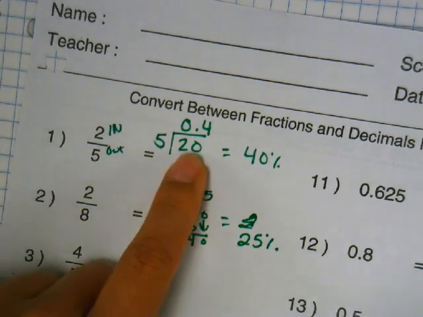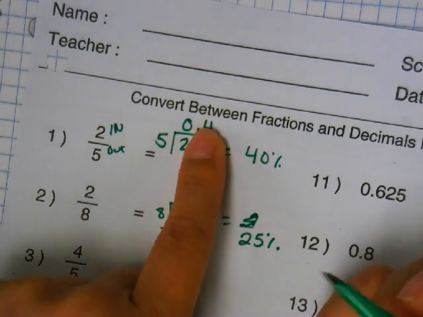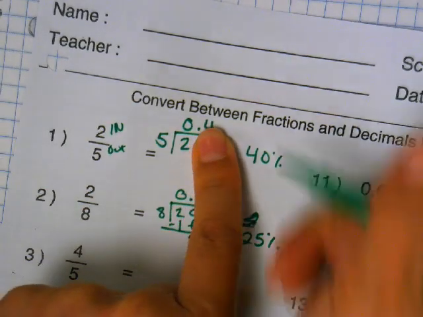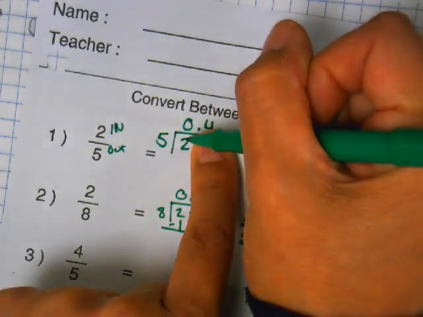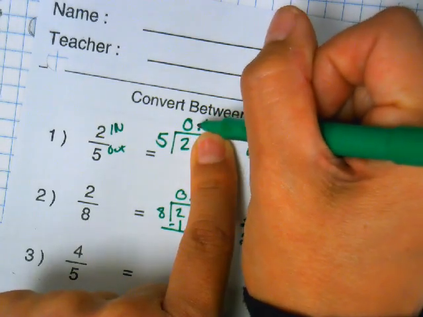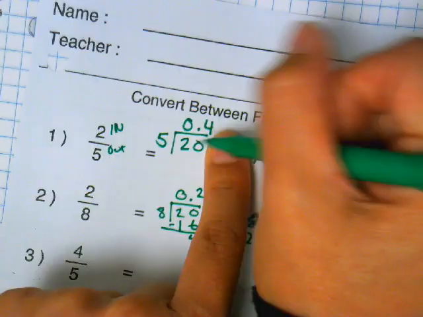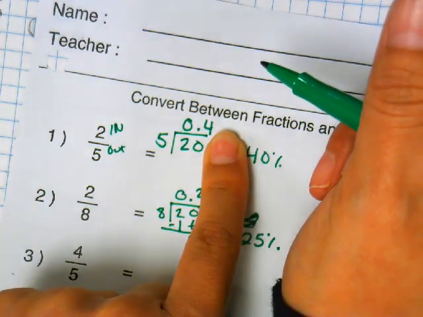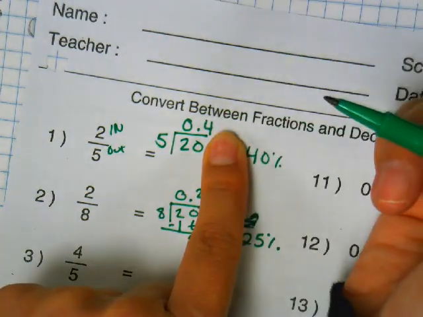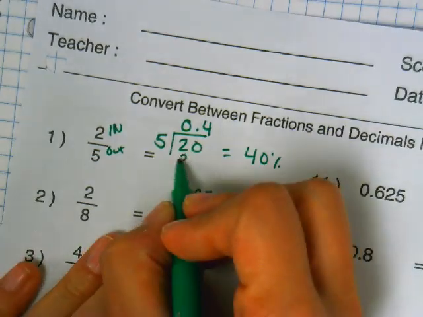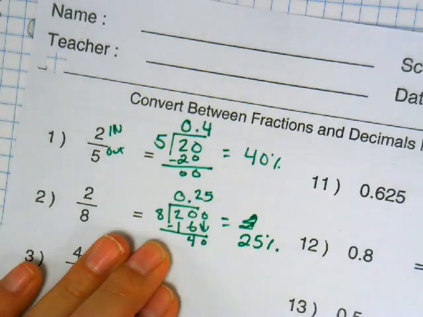So I start with 2, and I go, hey, 5 doesn't go into 2. So I add a decimal and a 0. Now I don't have a 2, I have a 20. So how many times does 5 go into 20? 4. 4 times 5 is 20, and I'm done.